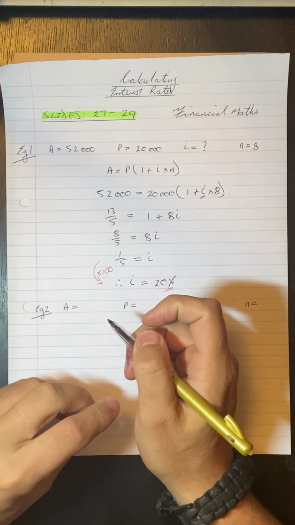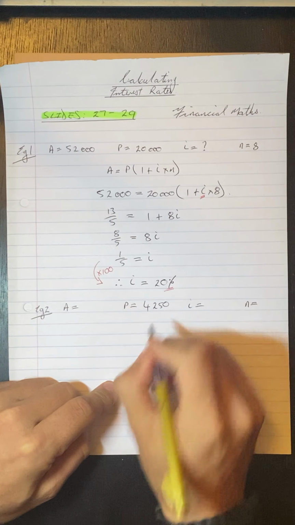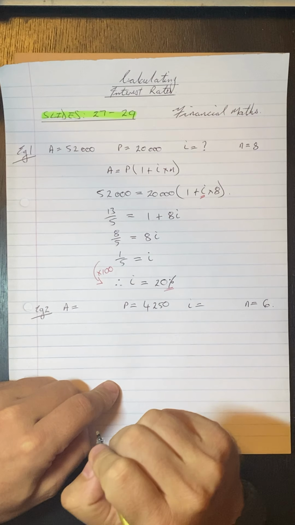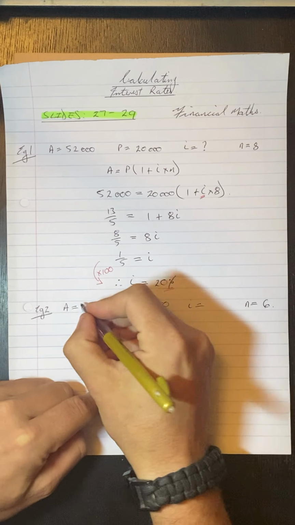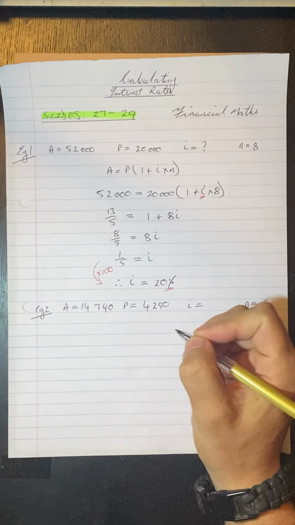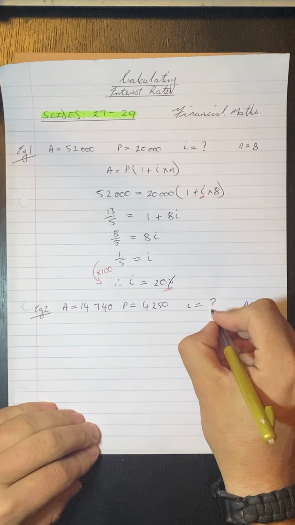So 4,250 Rand is invested, that's our principal, for 6 years, that's our time period, and it grows to 14,740 Rand. Okay. What is the interest rate?